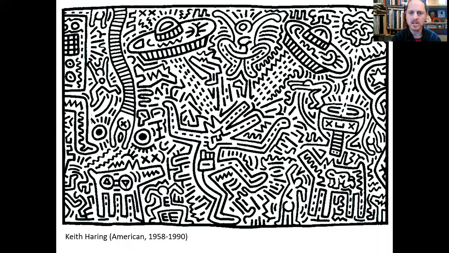Another Keith Haring image, if you can see my mouse, has these sort of light beams or something coming out of the spaceships. They create a repetition of form that is similar, and so we see those as being the same.